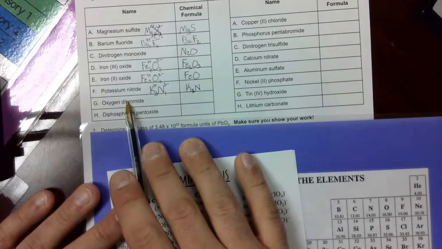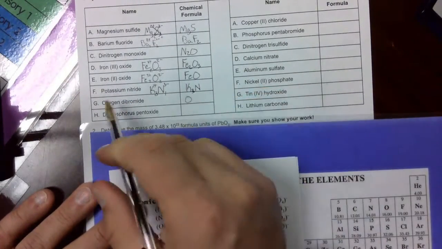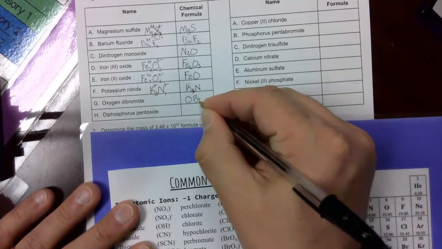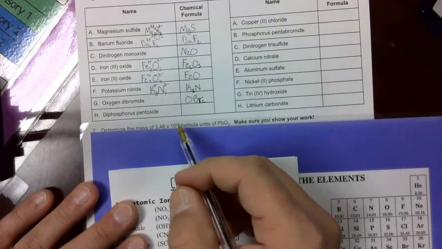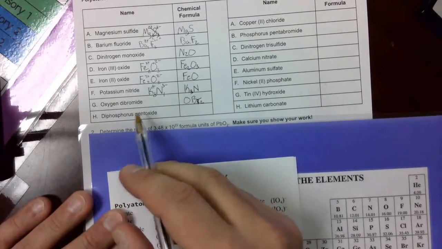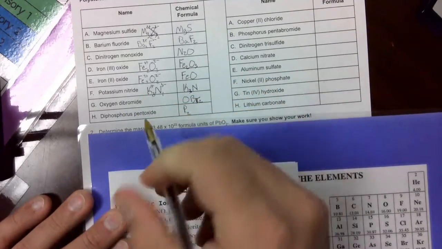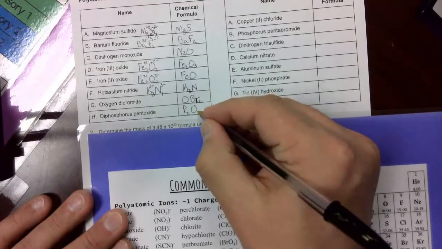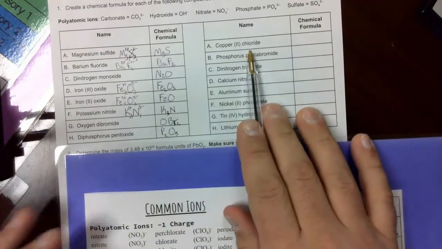Oxygen dibromide, I see a prefix. I know this is covalent, so I don't need to swap and drop. I just need to write it. Oxygen, no prefix, means 1. Dibromide, Br, di means 2. Diphosphorus pentoxide, again, prefixes, so I know it's covalent. So phosphorus is P, di means 2. Pentoxide is O, and pent means 5. P2O5.